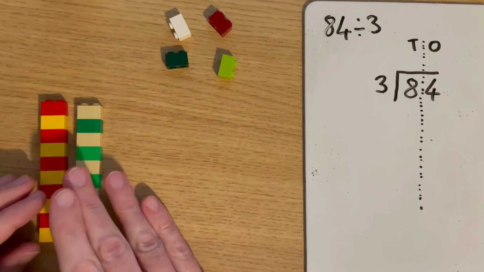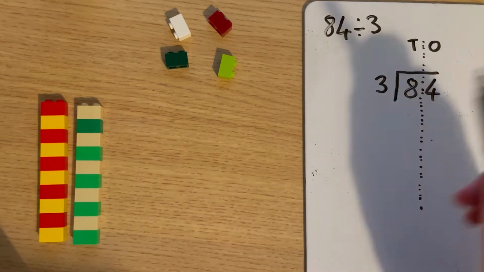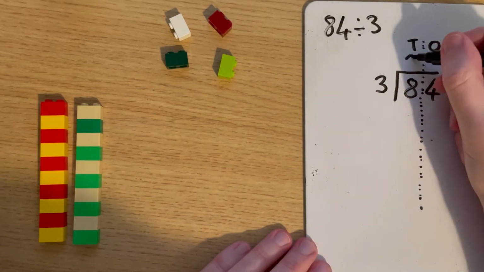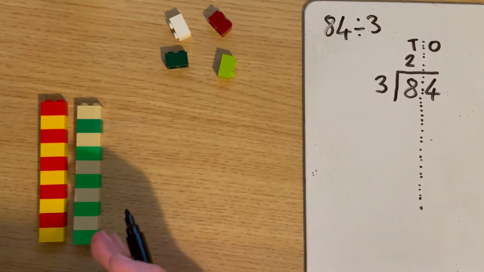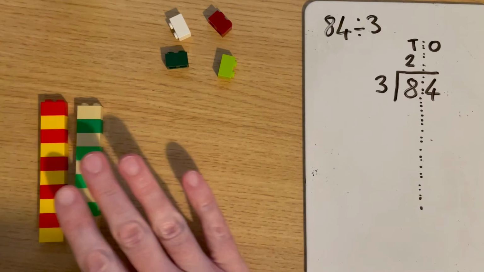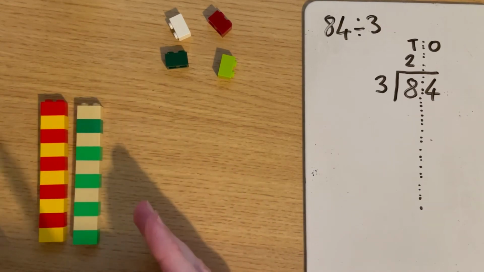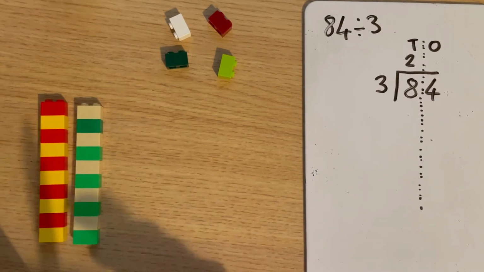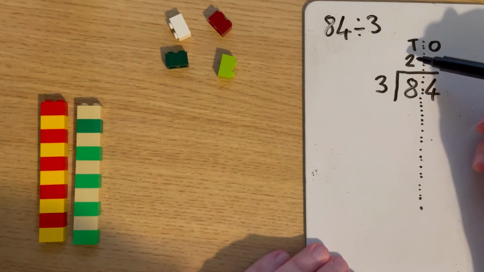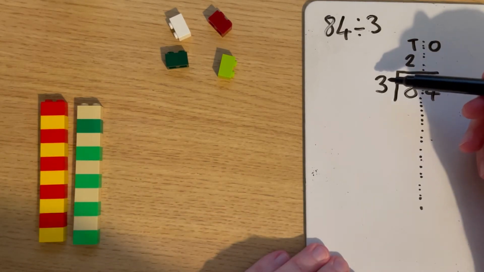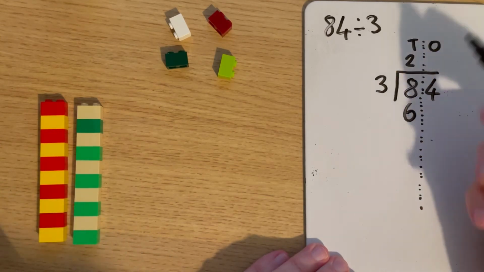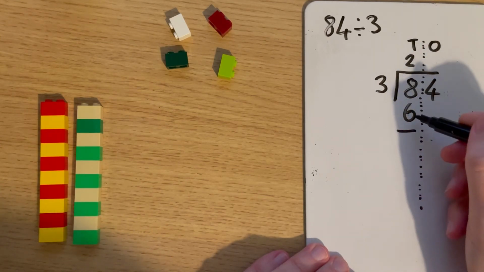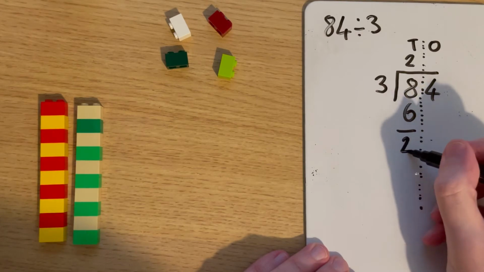There's not enough there to make another group of 3. So what did I take out? I took out 2 groups of 3. I need to check what I've got left. Now I can see what's left, but I'm pretending I haven't got these. So I took away 2 groups of 3. That means I took away 6 things. What have I got left? Well, if I had 8 and I've taken away 6, then I've got 2 left.